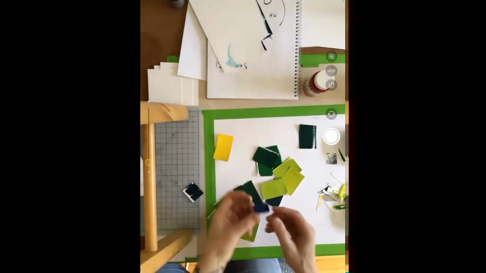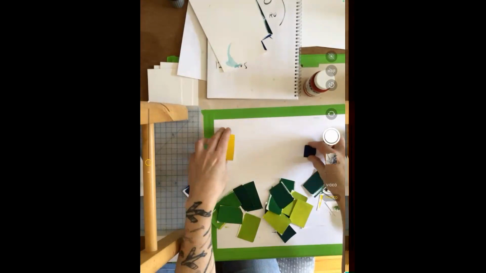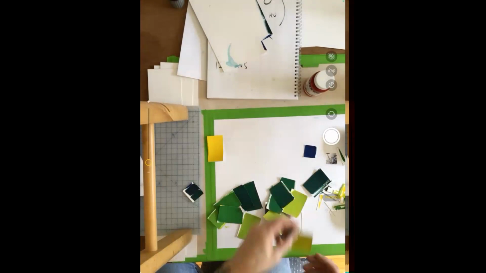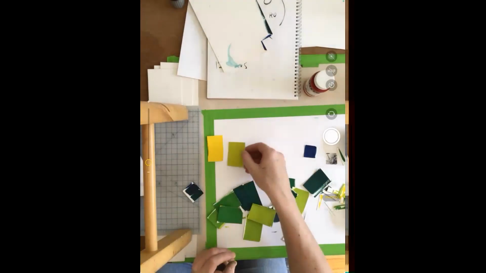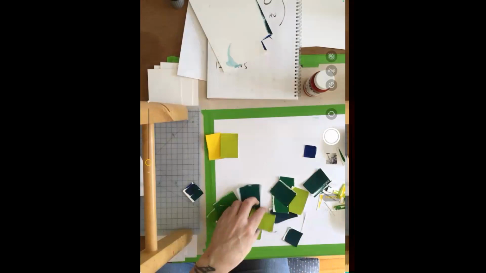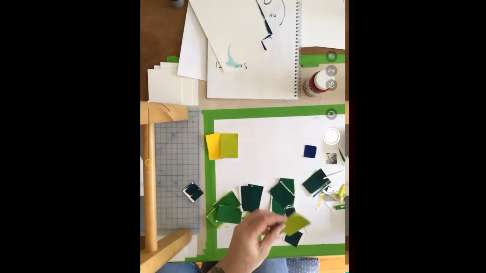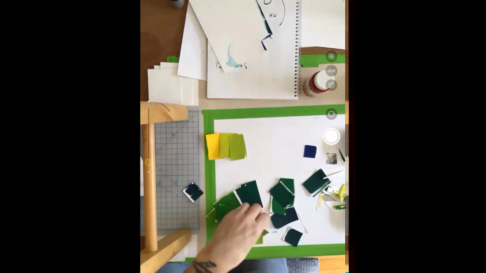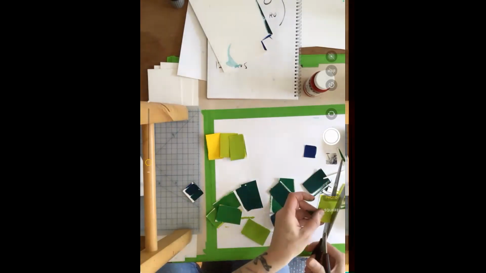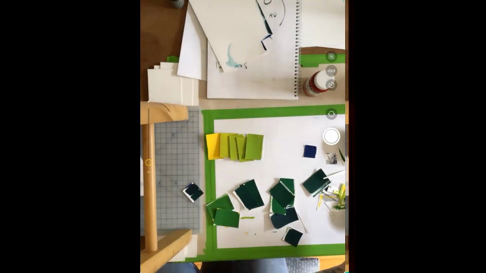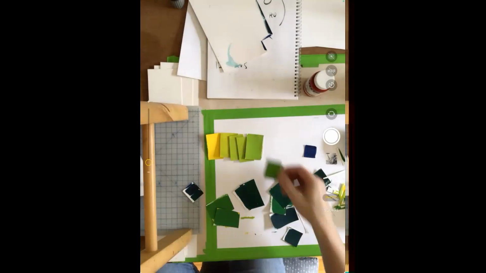And my blue, I can identify that. I think that's my lightest one. And if you lay them out and you think, oh, that's not right, well then change it, move it to where it ought to go.